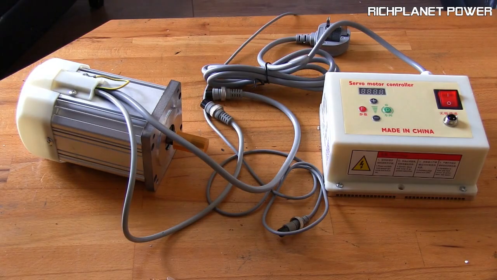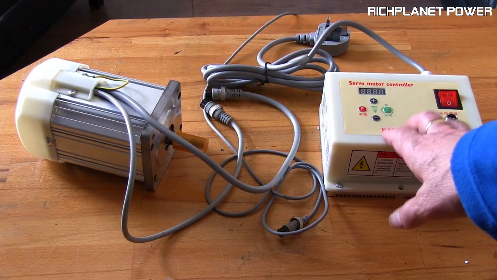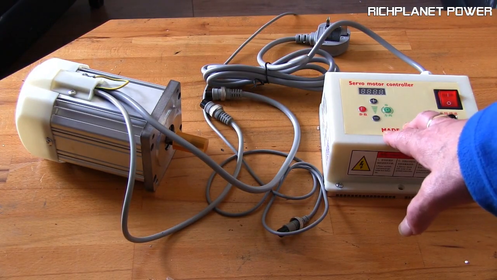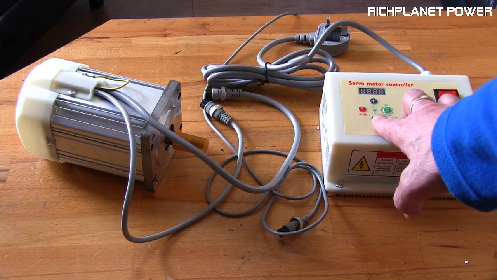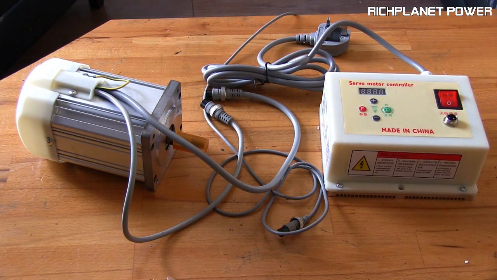If you remember, I put an appeal out asking if anyone had a faster motor, and someone has donated some money. So I've been able to buy this brand new motor, which is a 1.5 kilowatt servo motor, controlled by this box here of power electronics, which can vary the speed of the motor up to 5,000 RPM, which is considerably faster than the other one.